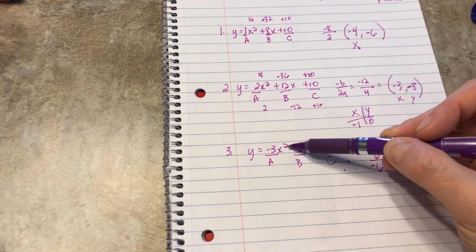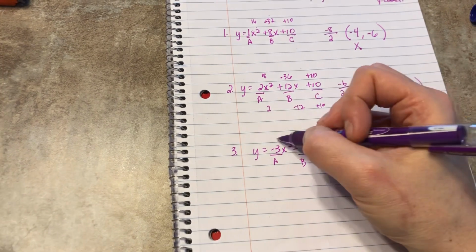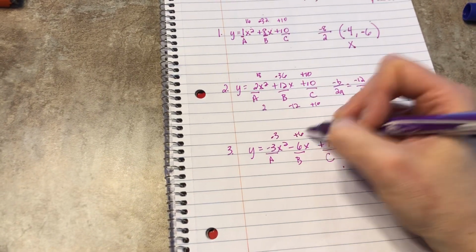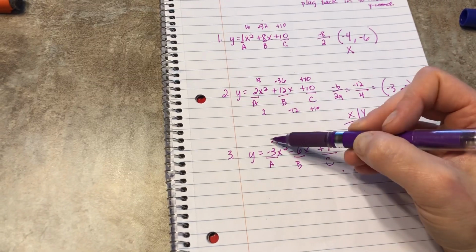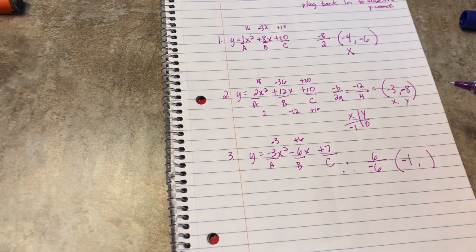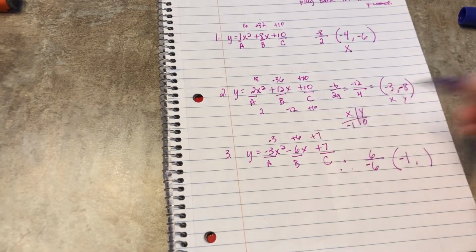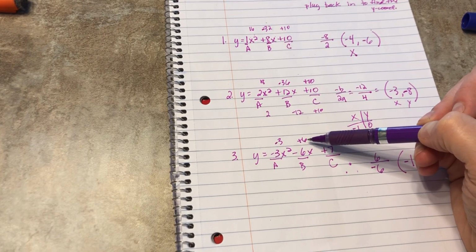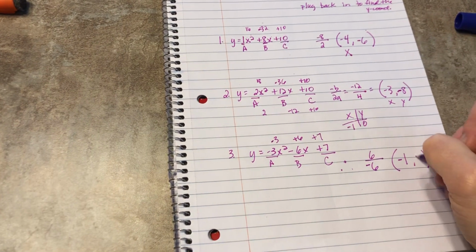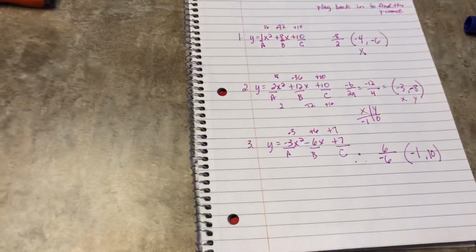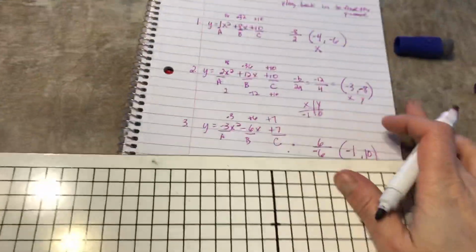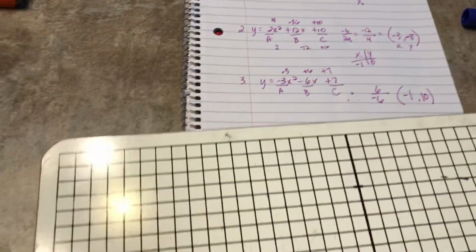So I have to plug that back in. So negative 1 squared is 1. 1 times negative 3 is negative 3. Negative 6 times negative 1 is positive 6. 3 is half of 6. This one's negative. This one's positive. That's always going to happen on the vertex. But then I have plus 7. So negative 3 plus 6 is 3. 3 plus 7 is 10. Okay, so if I come to the graph again, I'm going to put negative 1, 10.